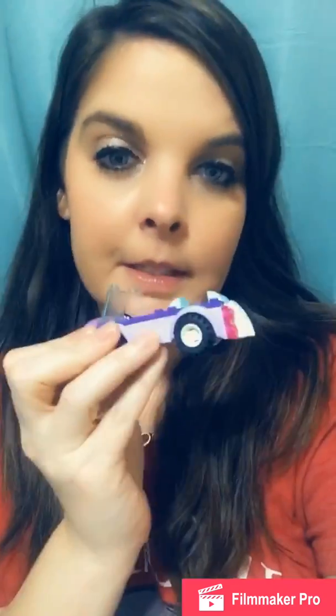Your first activity this week is going to be estimating whether you would use centimeters or meters. When you're estimating, just like last week, the smaller the object, the smaller the unit. If I was going to measure something like this toy car, I would measure in centimeters because it's smaller.